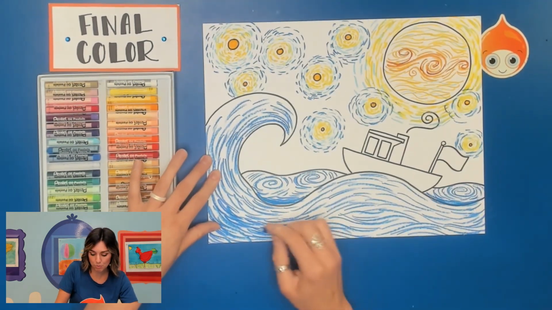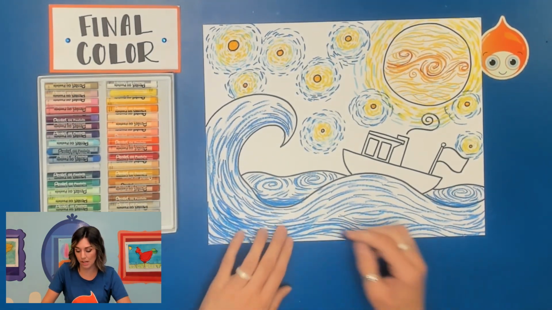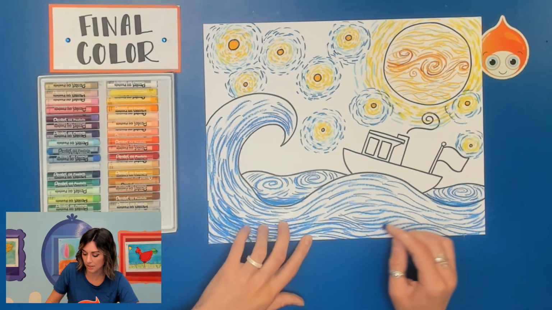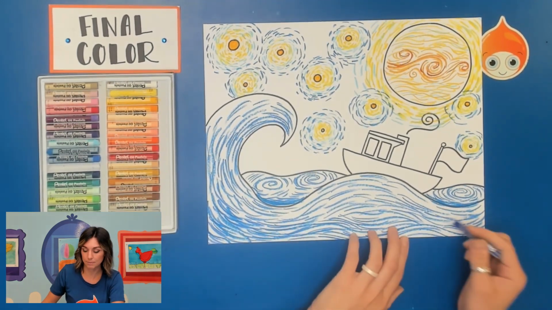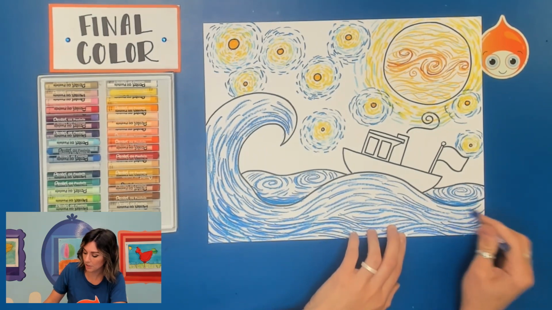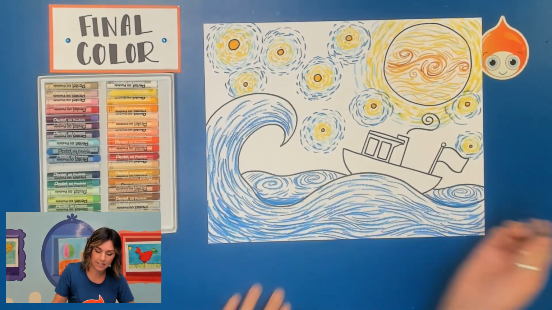So now our picture is really starting to come to life once we added that water, but we still need to color our boat and our sky still. But we do want to make sure we have all those lines in our picture. So it's better to have too many lines than not enough lines at all.